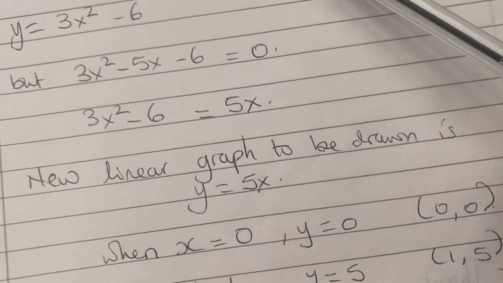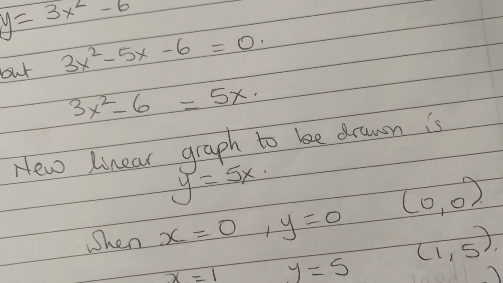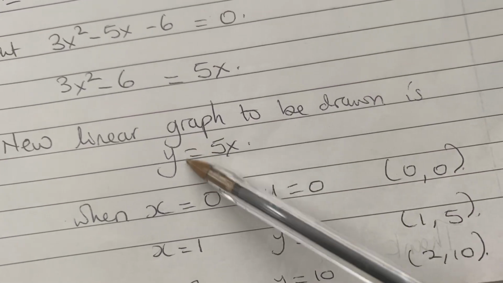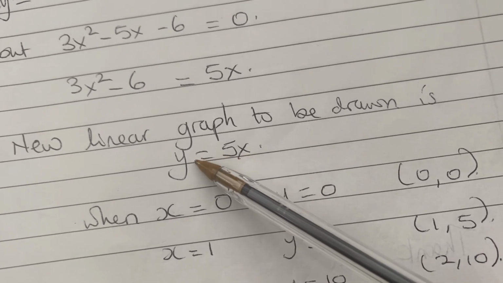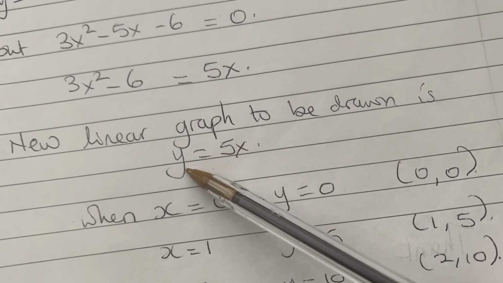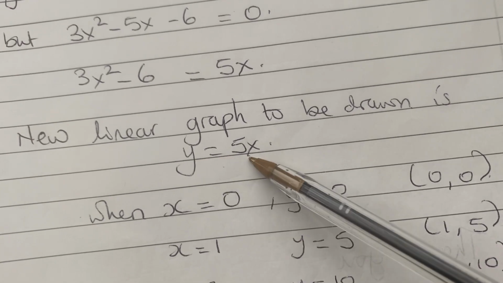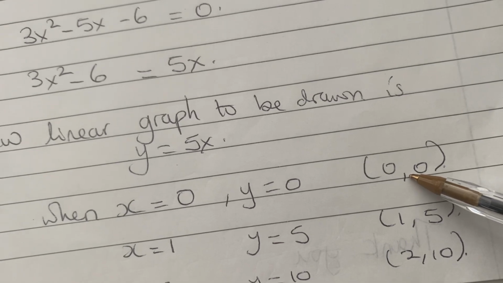As we saw yesterday with y equals x minus 2. This is a straight line. You can draw a table, or you can just say when x is 0, y is 0, because 5 times 0 is 0, so it will go through the origin.